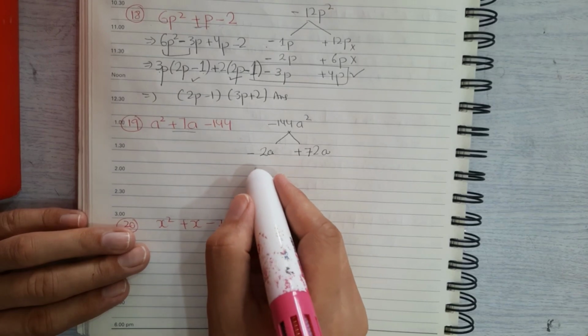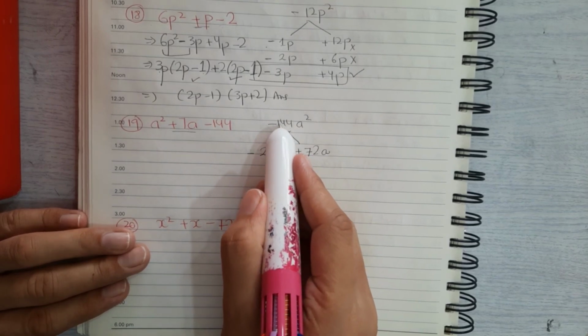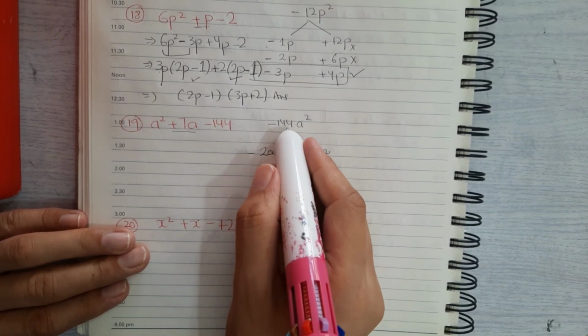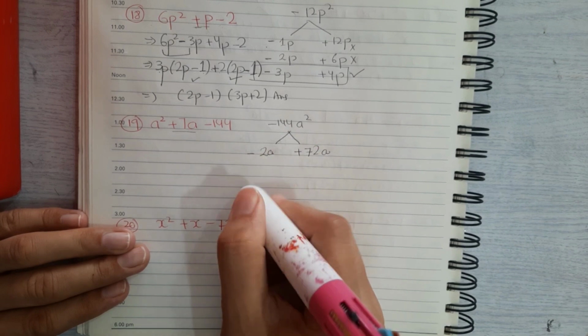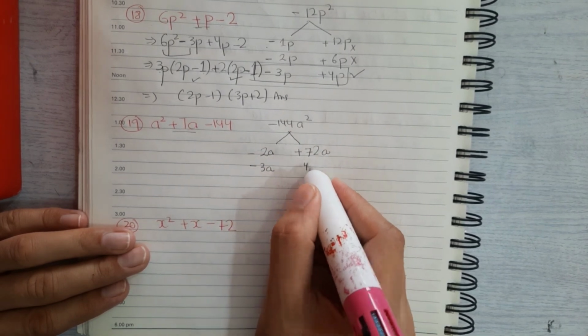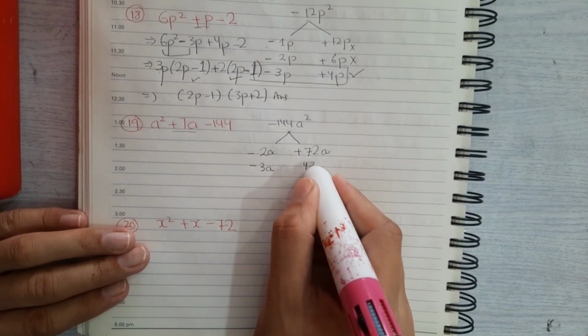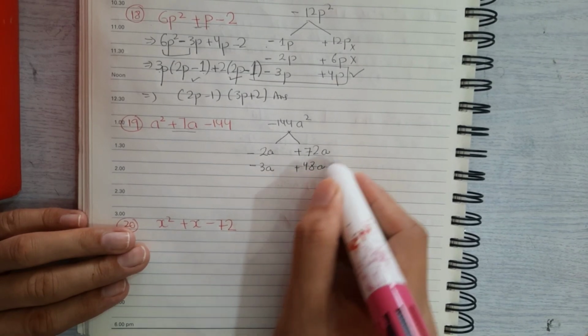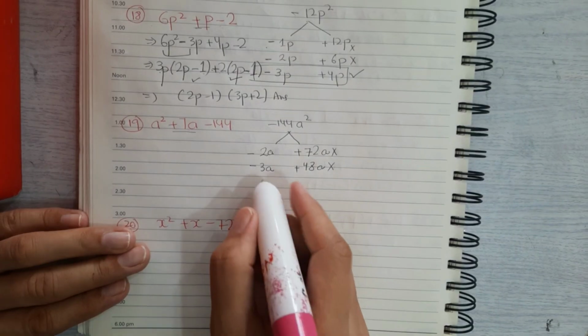Now let's try some other number. 4 plus 4 is 8, 8 plus 1 is 9. That means it is divisible by the table of 3. So minus 3a, 3 4s are 12, 13, 14, 24, 3 8s are 24. But this combination is not working.